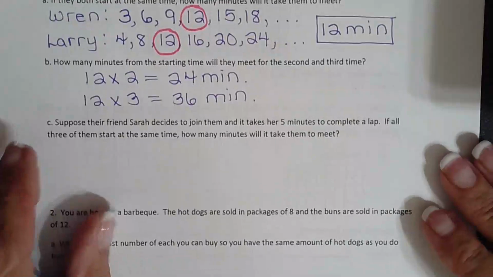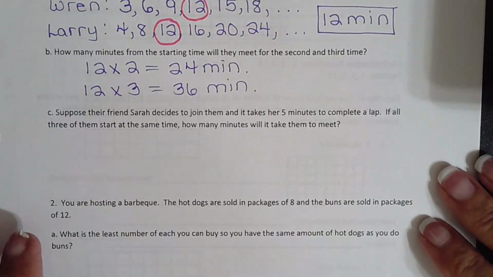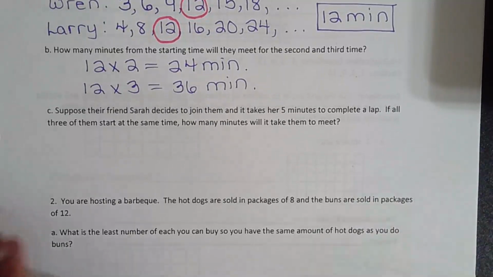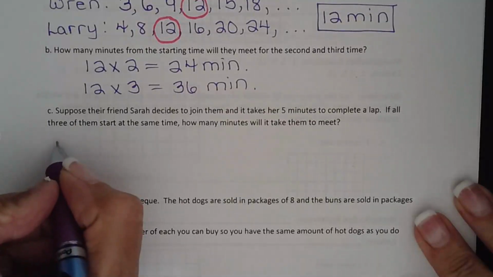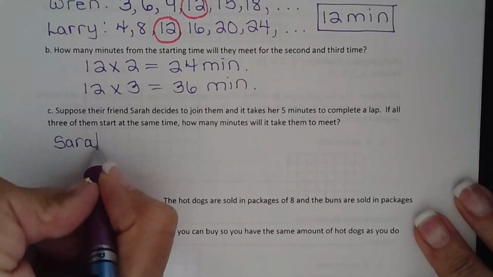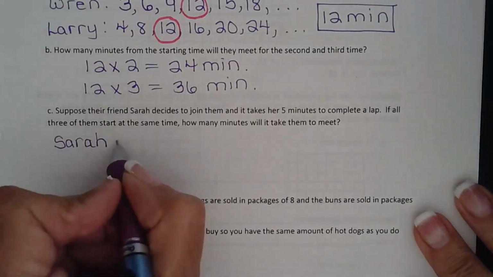Suppose their friend Sarah decides to join them, and it takes her 5 minutes. If they all start at the same time, how long will it take them to be at the beginning? So let's do Sarah here. And she is every 5 minutes.